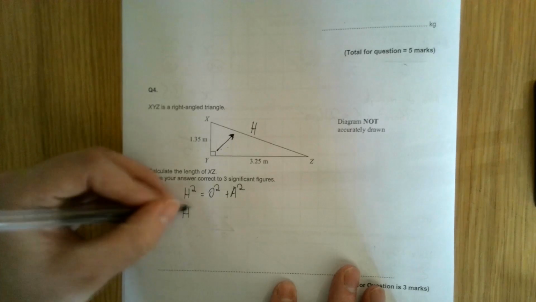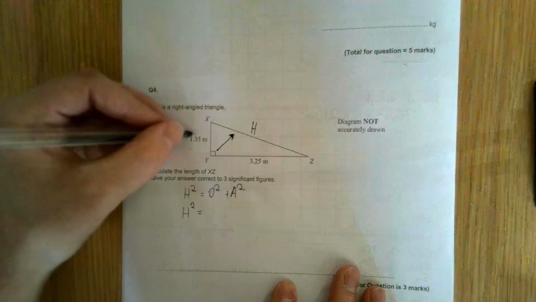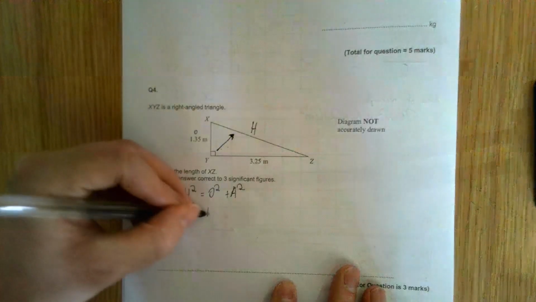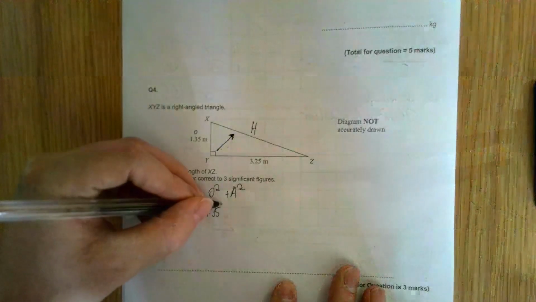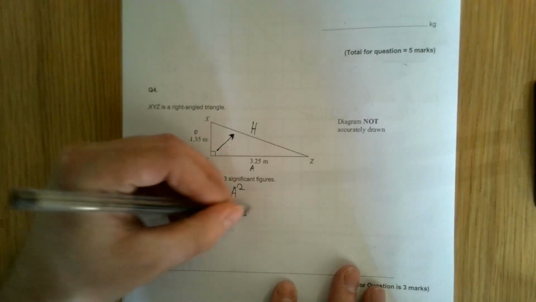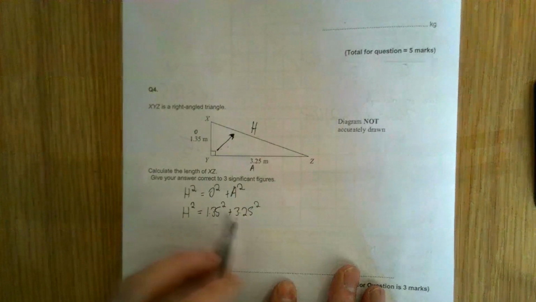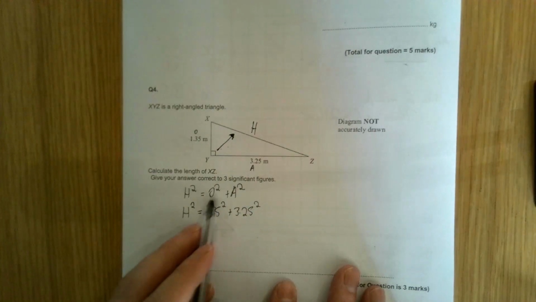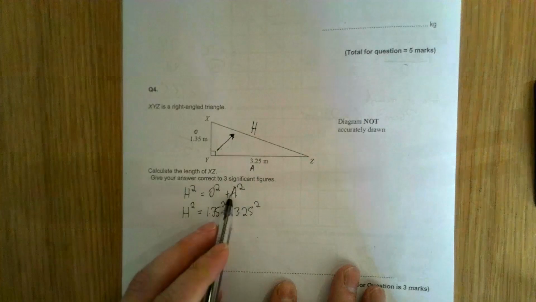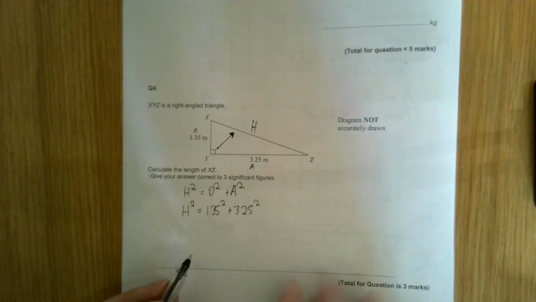H we don't know. O, doesn't matter which one O is and which one A is. Let's say this is O. 1.35 squared plus 3.25 squared. It doesn't matter which one is O and which one is A in Pythagoras, because O squared plus A squared would be the same as A squared plus O squared. There is no difference there.